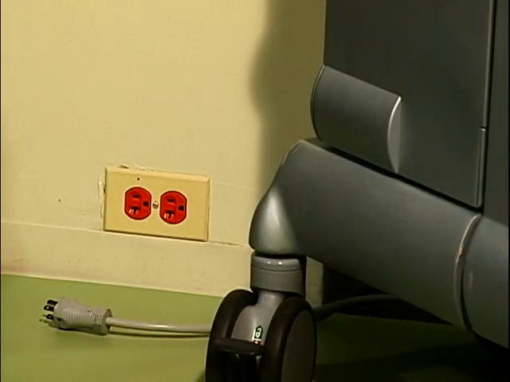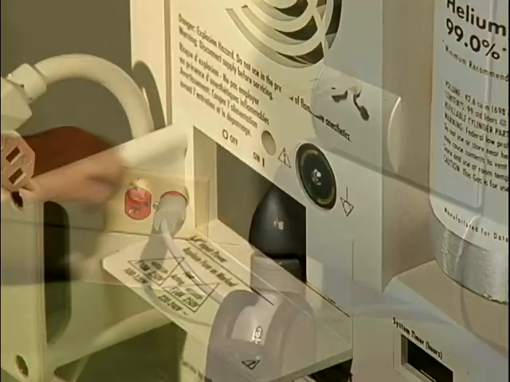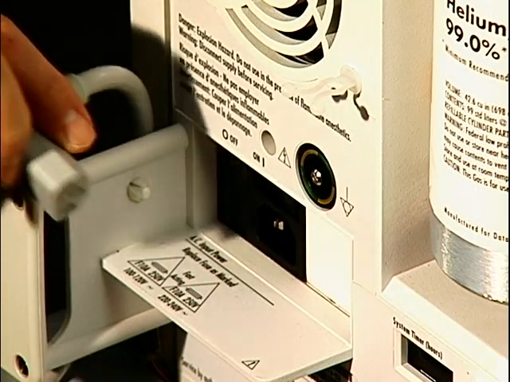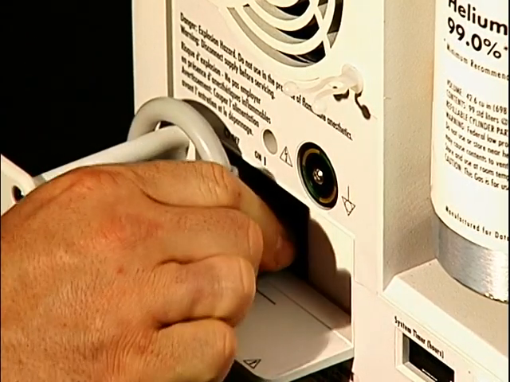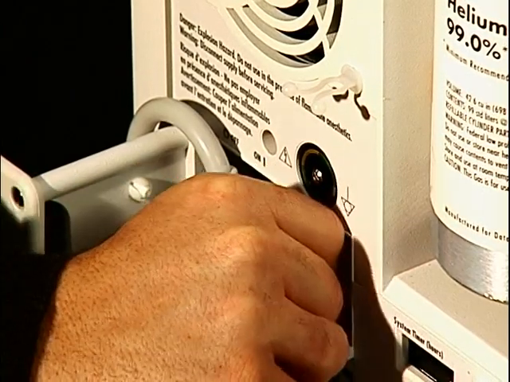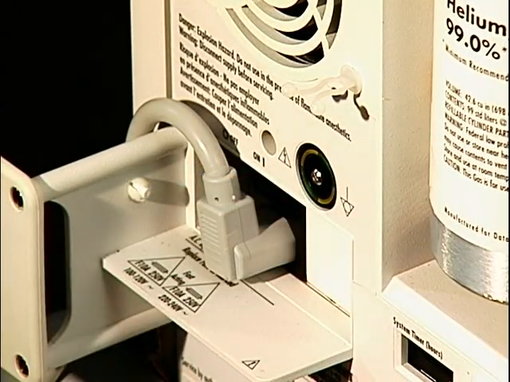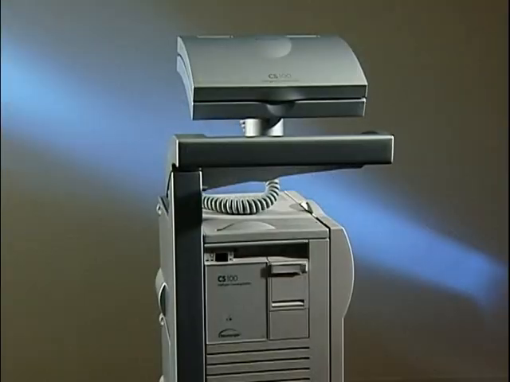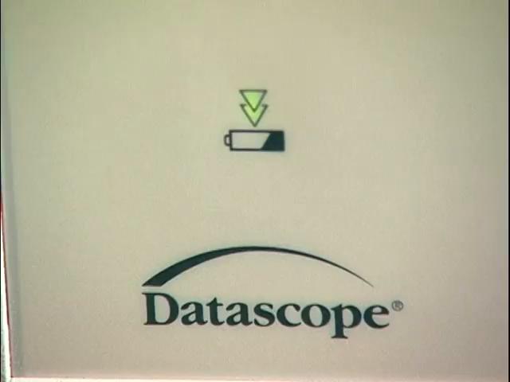Plug the line cord into an appropriate AC power outlet, making sure the power cord is attached to the rear of the pump and that the main switch is in the on position. This connection supplies power to the system's batteries. Therefore, confirm the connection by checking that the battery charge indicator is illuminated or flashing.